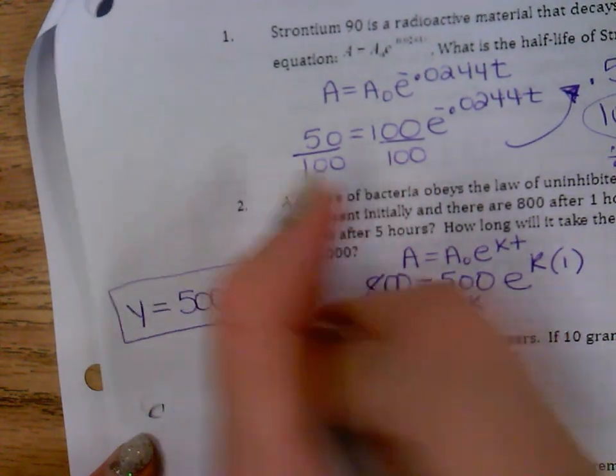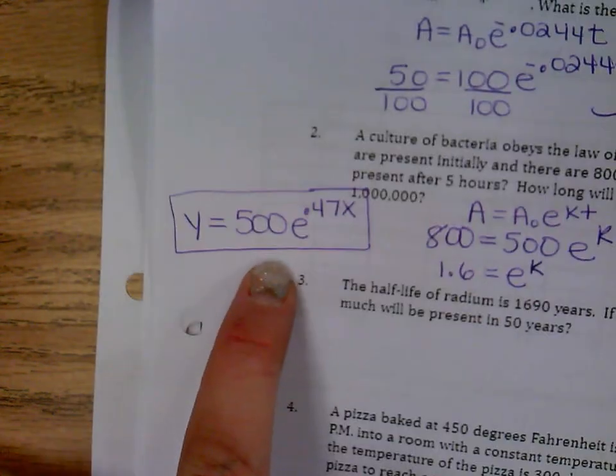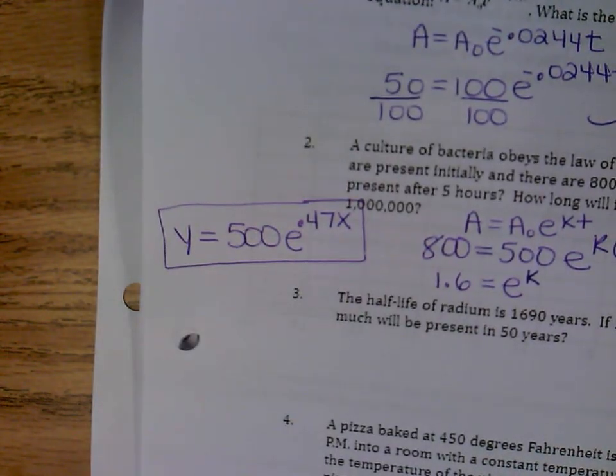Can you answer those two questions? What's the population after 5 hours? And how many hours until you reach a million? Because we know what k is. See if you can practice using your table, because we haven't used our table in a week.